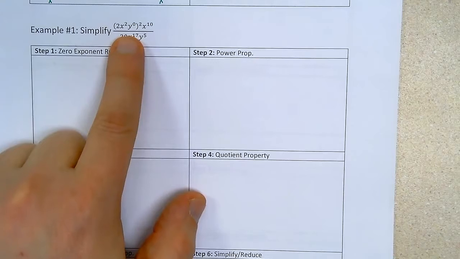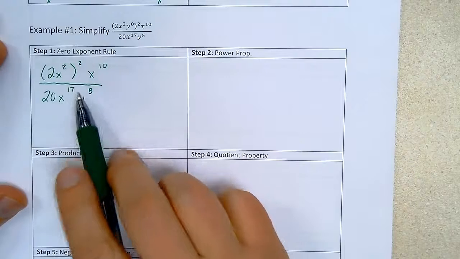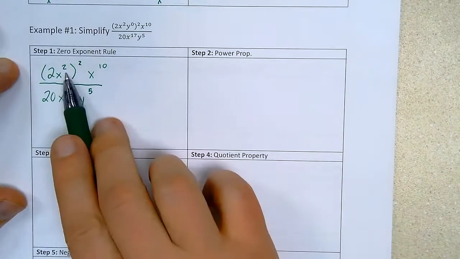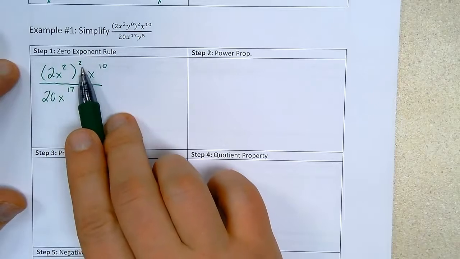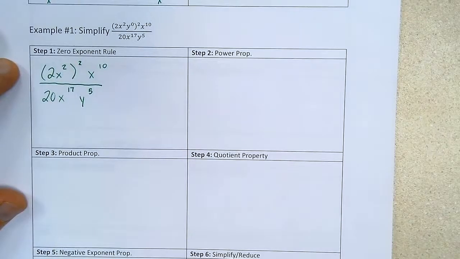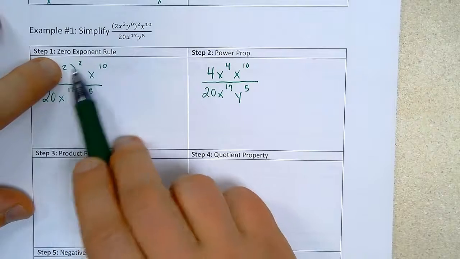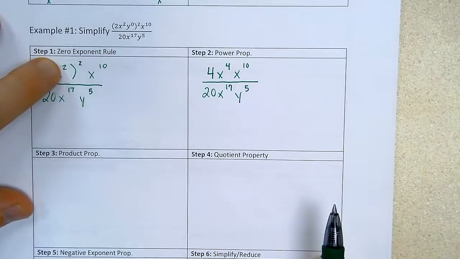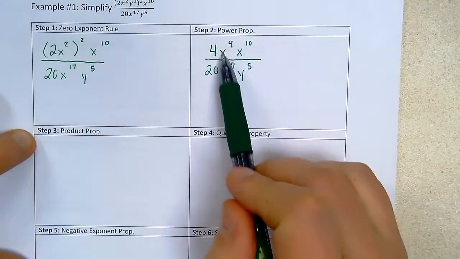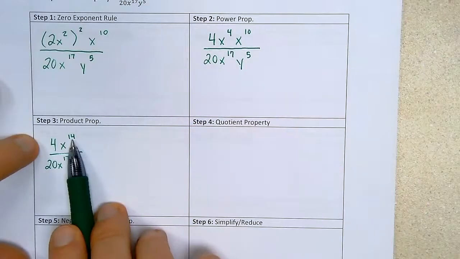Looks like we have y to the 0th. The y to the 0th was replaced with a 1, and we have our new expression. Now we're going to use the power property, which is applying an exponent to an exponent. So we are going to apply this 2 into both of those expressions. 2 squared becomes 4, and 2 times 2 is that 4. Now let's use the product property, and the product property is going to apply to the numerator. 4 plus 10 is 14.